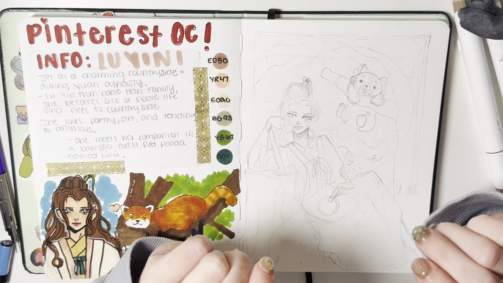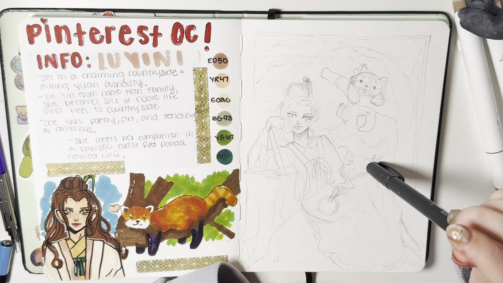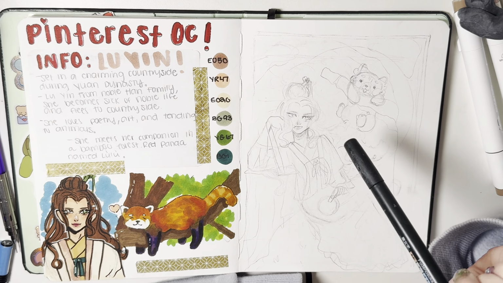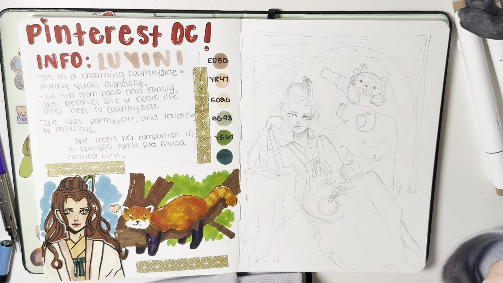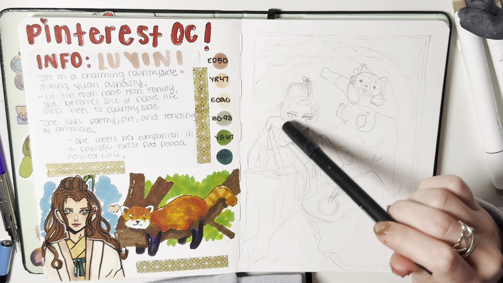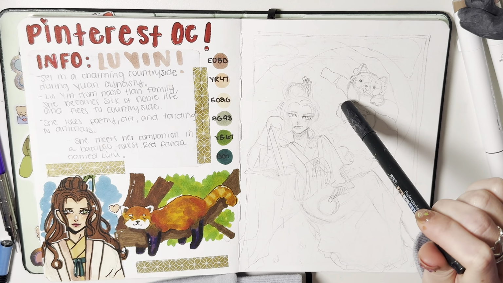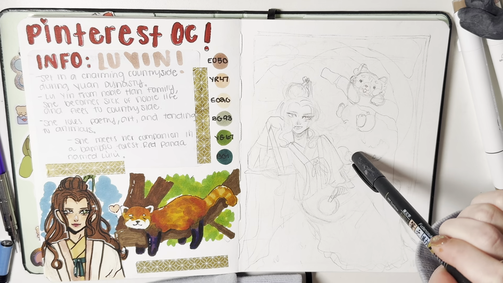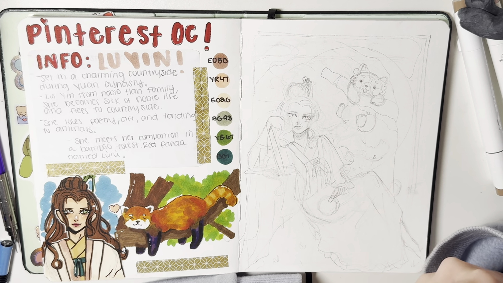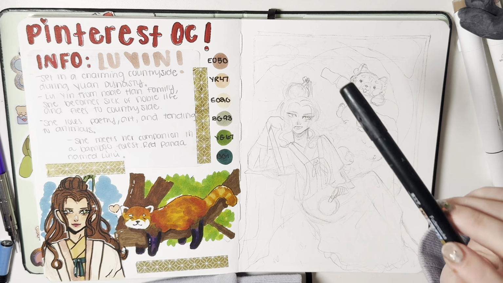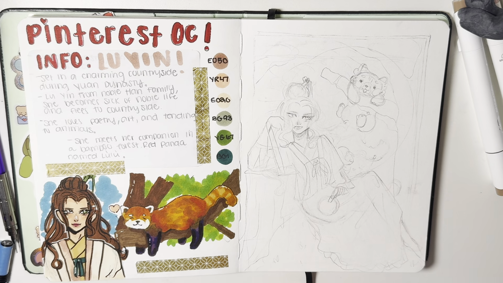I don't know how much you can see. My sketching style is very messy and heavy-handed. Let me know in the comments, are you guys light-handed when it comes to your sketches, or are you heavy-handed? And do you sketch very cleanly, or do you sketch very messily? I personally, very heavy-handed, a very messy sketcher. So hopefully I can see my own lines, and we're gonna go ahead and get right into the line art.